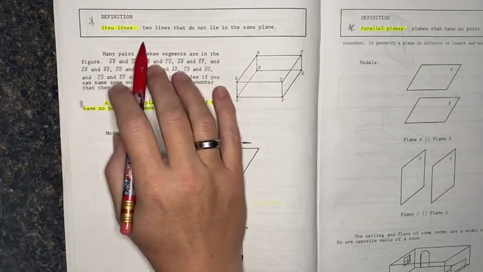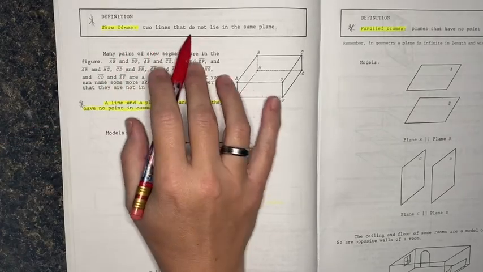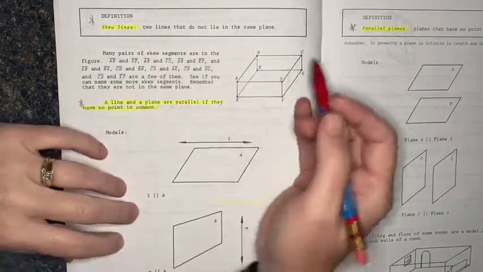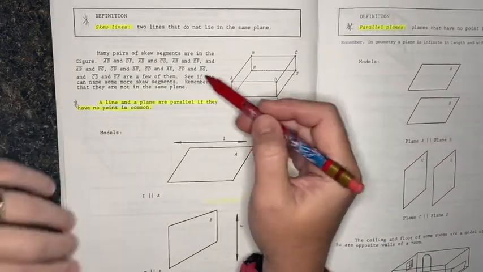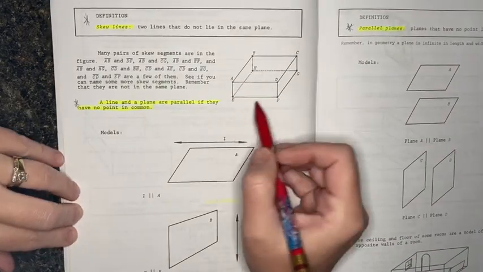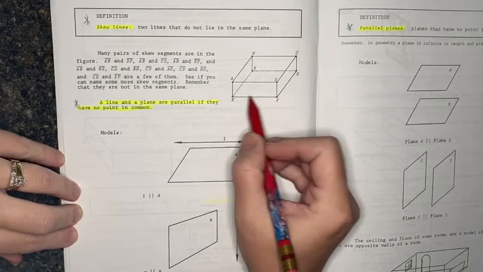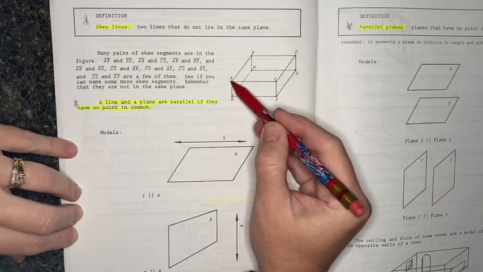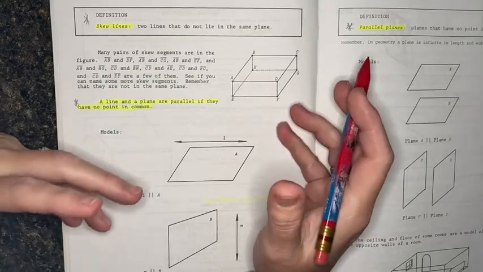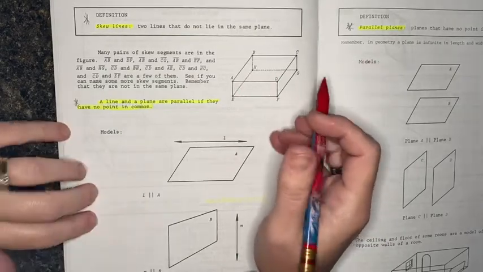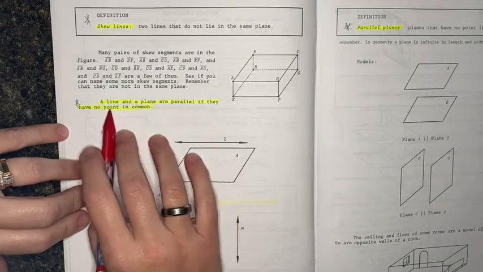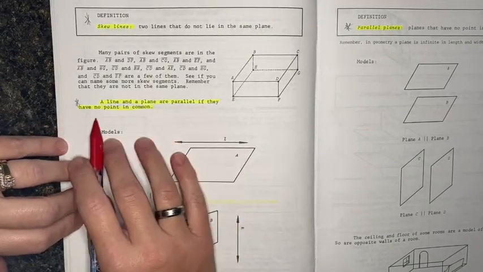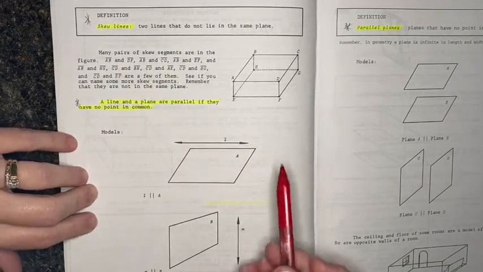skew lines. Now, skew lines are two lines that do not lie in the same plane. So remember on the page before when they were talking about AB and EF, that they were lines on a different plane? Those lines are considered to be skew. Okay, they are on a different plane from each other. A line and a plane are parallel if they have no points in common.